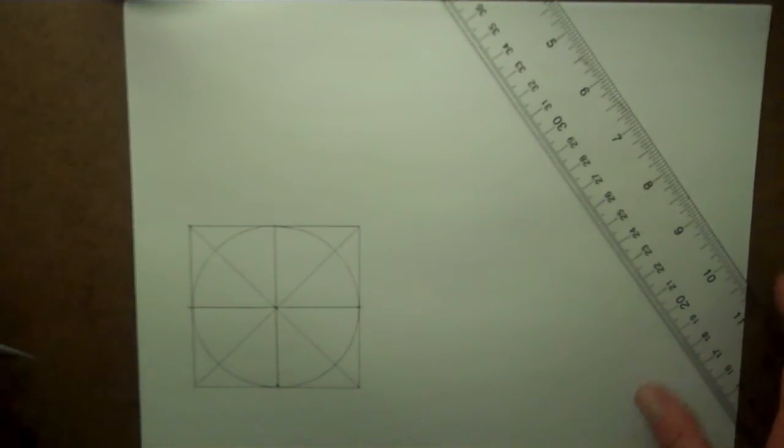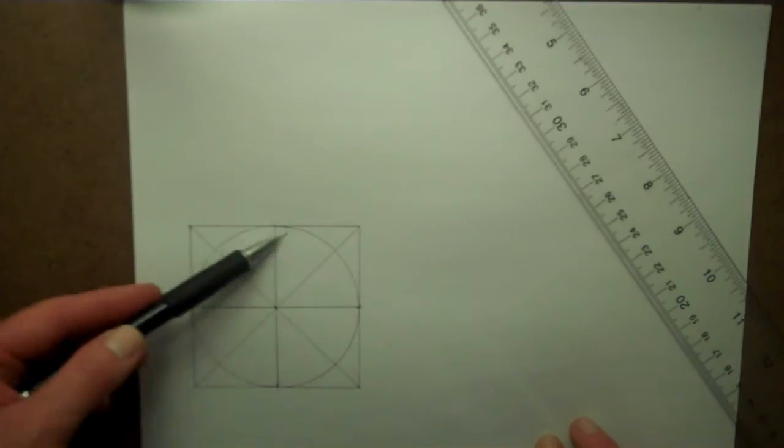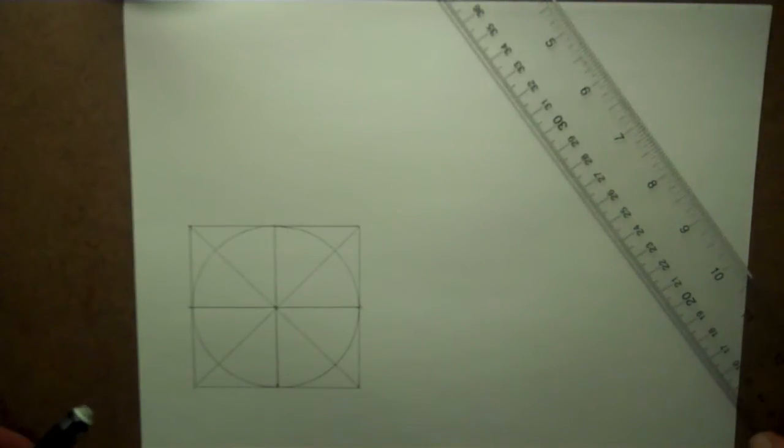So there we have it. A circle in perspective touches a square in those 4 spots. And so when we make our circle in perspective, we're going to use that knowledge.